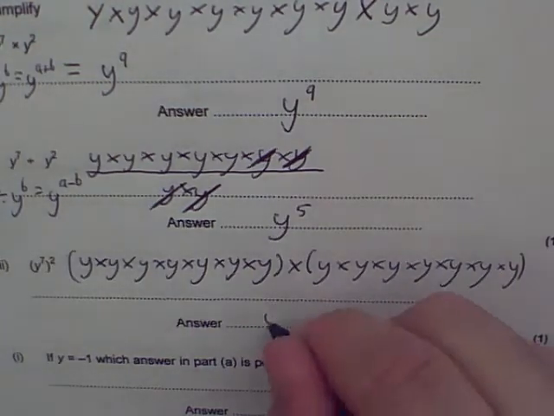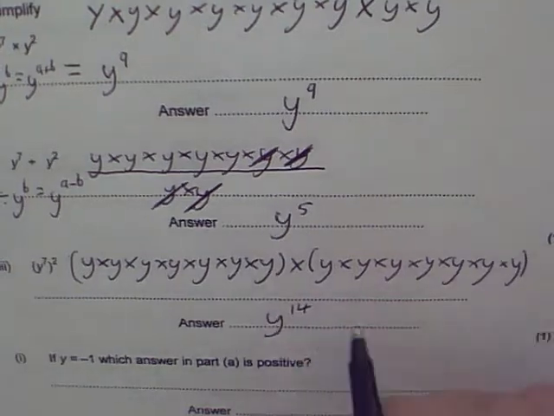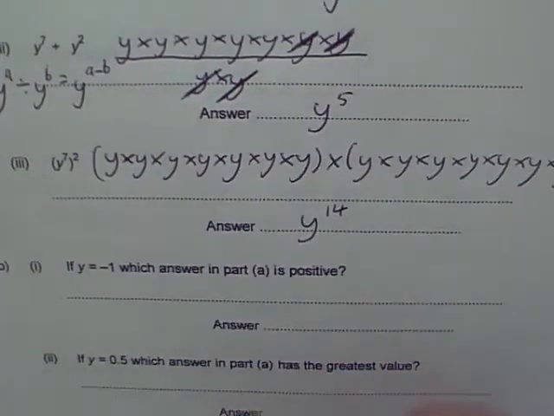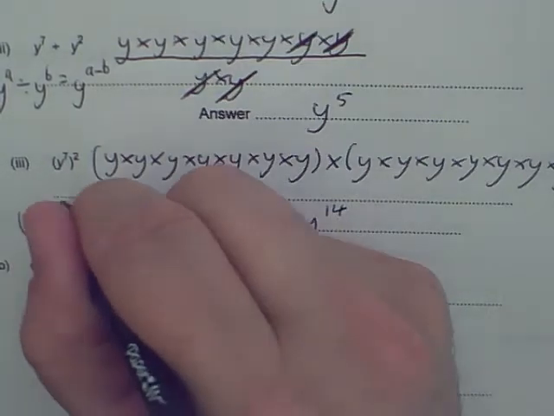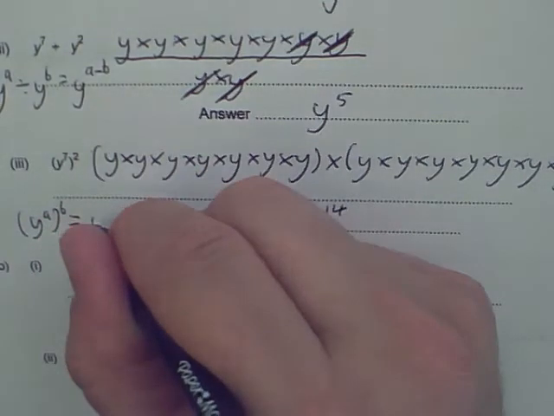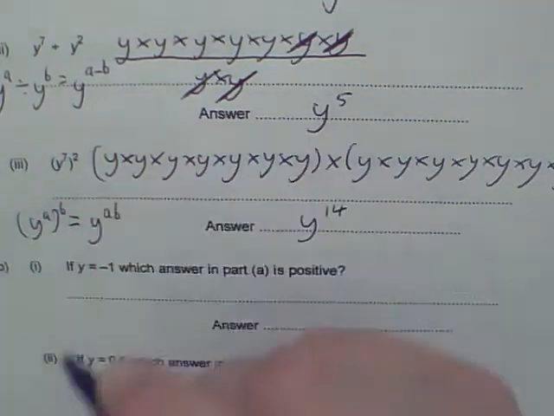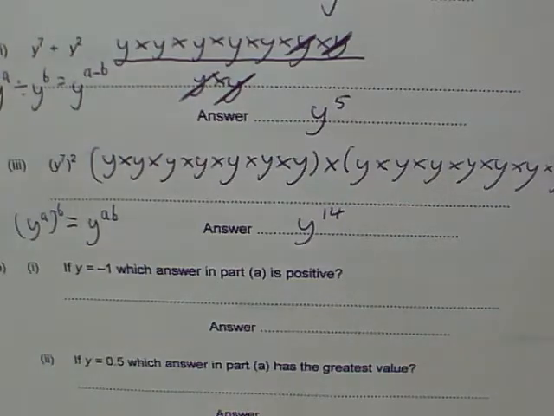So it's y to the power of 14. And if I use my index law there, it's y to the a to the b equals y to the a b. That's a times b.